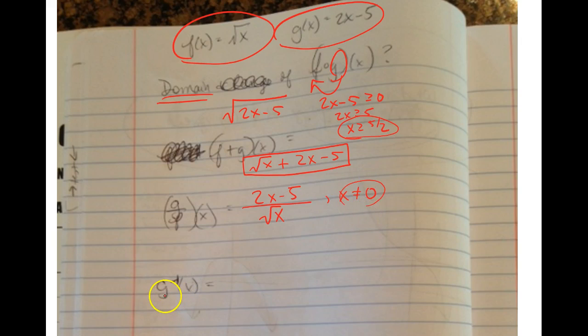Alright, the next one, it says g with a negative 1 of x. Well, you should know that that means inverse. So this wants the inverse of g. So g looks like this, right? So g, this is the actual g. Now to do an inverse, you may remember you're supposed to switch the x and the y. So here's me doing the switch.